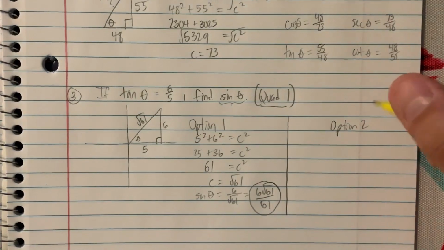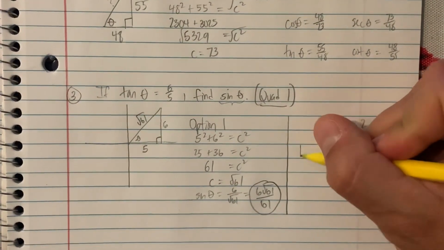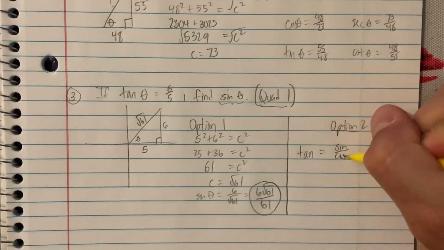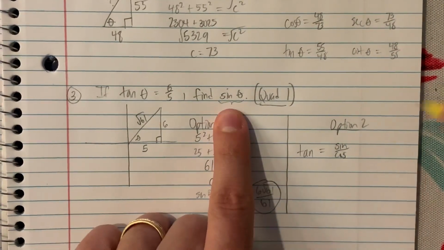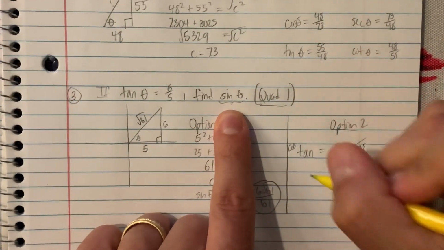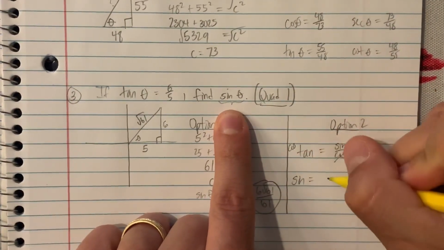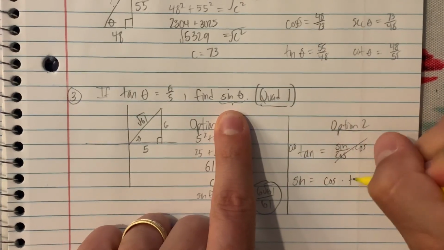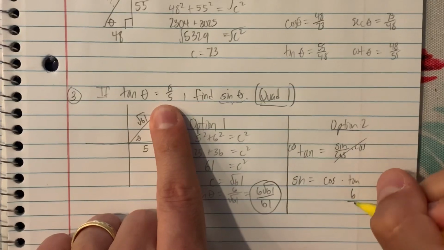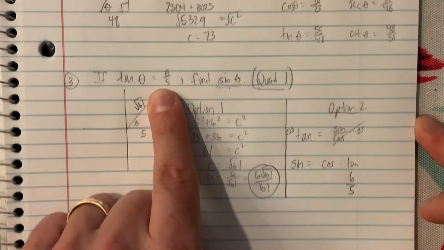And for option 2, we can go ahead and use one of our identities. I have an identity that says tangent is equal to sine over cosine. Well, if I'm looking for sine, what I could do is multiply both sides by cosine of my angle here. And what I'm looking for now is cosine times tangent. Well, I know that tangent is 6/5, so let's go ahead and substitute that in here.